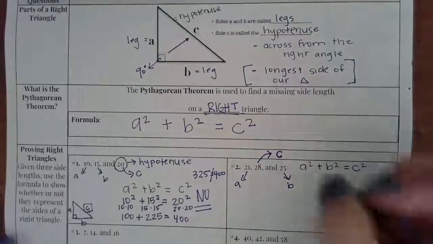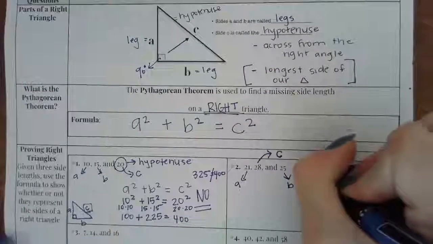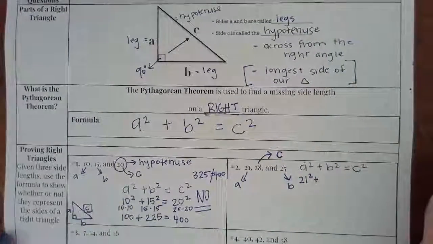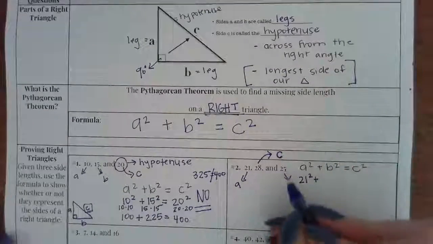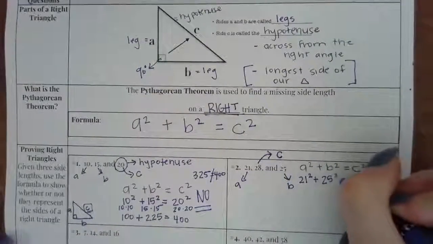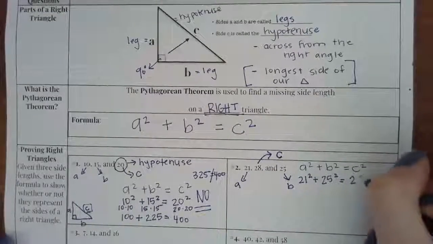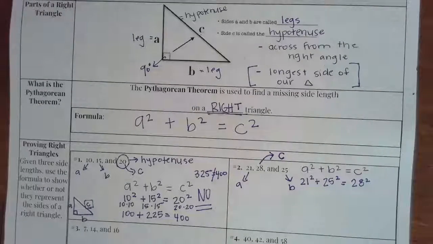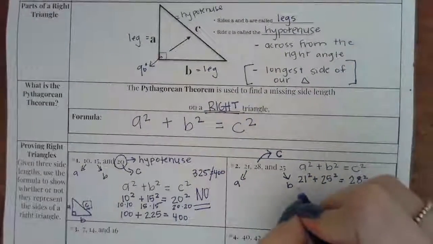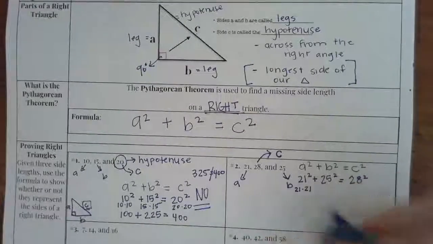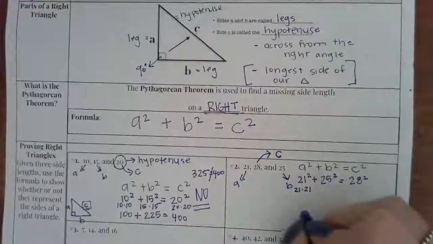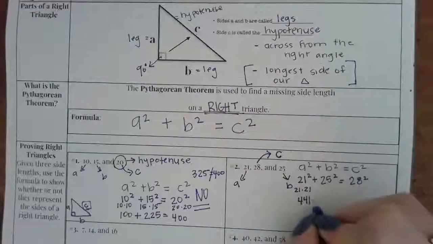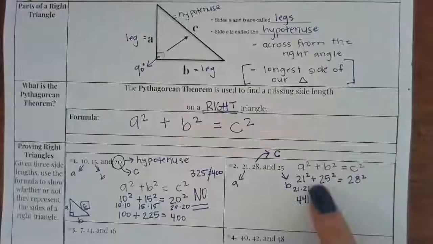What was the value of A? Well, the value of A was 21 squared plus the value of B, which we said was 25, so 25 squared, is equal to C, which is 28 squared. Now, you're going to need a calculator here because off the top of my head, it's a little difficult to figure out what is 21 squared. However, I do know 21 squared is 21 times 21, which on my calculator gives me 441, plus 25 squared.